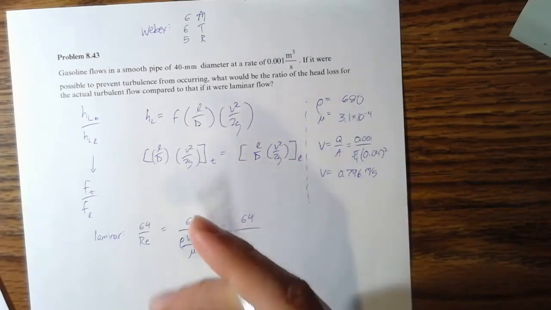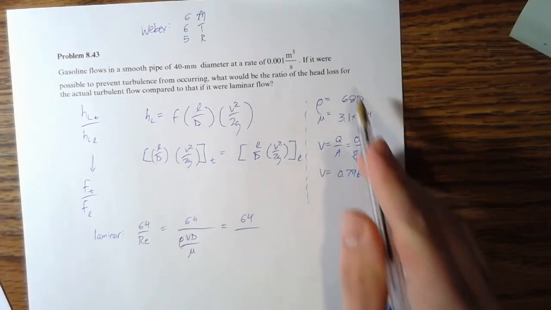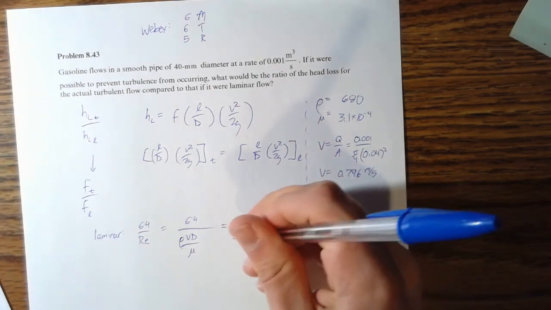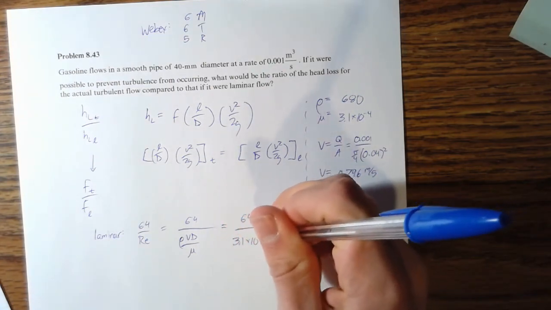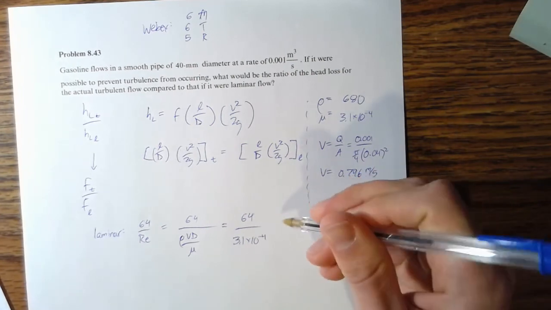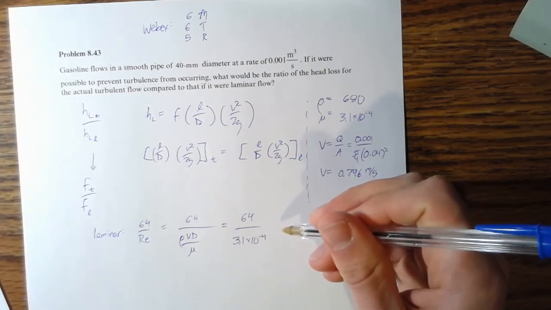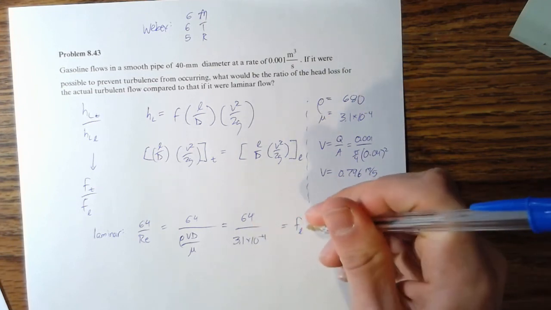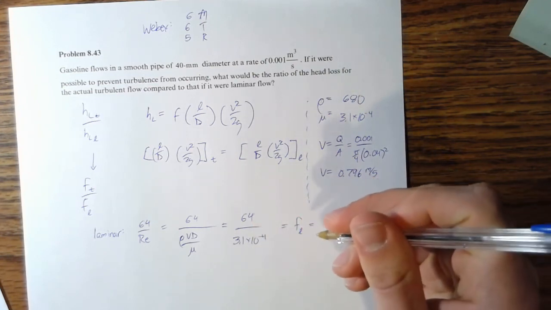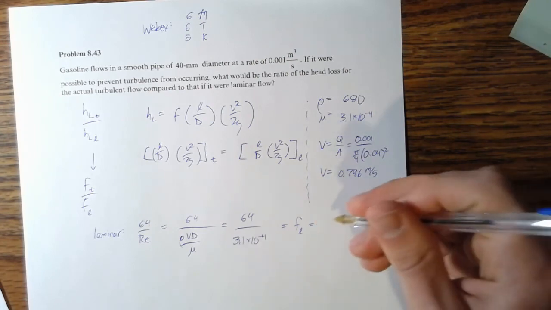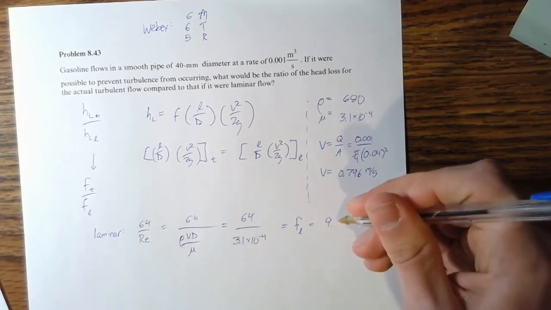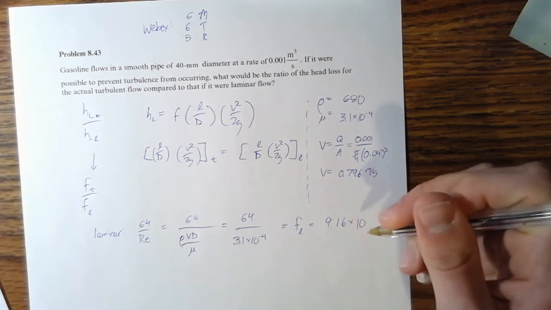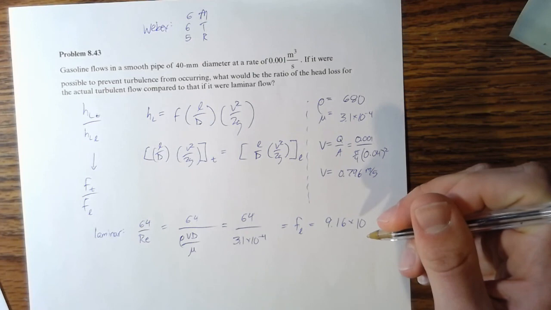All right. So plug all these numbers, and your diameter that you're given, into this denominator, and you'll get 3.1 times 10 to the negative fourth. And you'll get that your friction coefficient for laminar is 9.16 times 10 to the negative fourth, I believe.